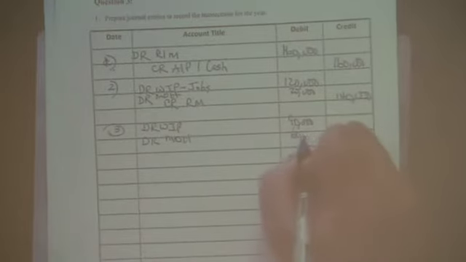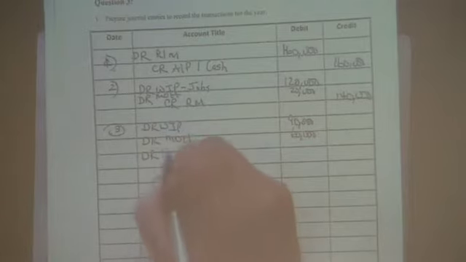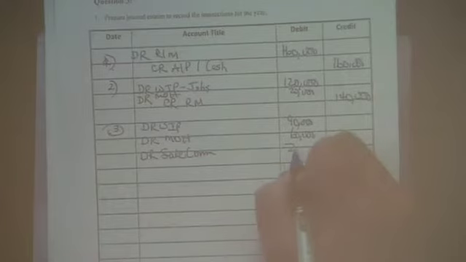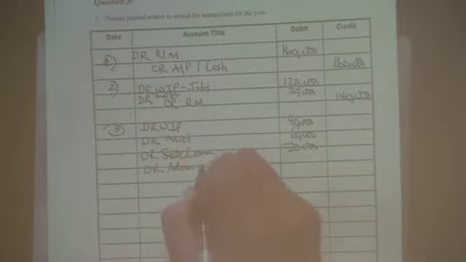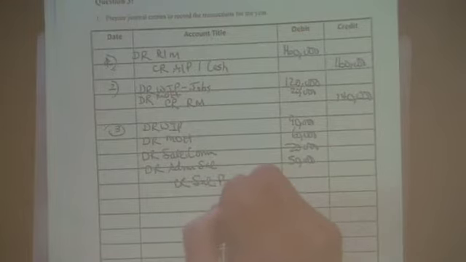So for the third entry, we need to debit work in progress for 90. Debit MOH for 60. Debit sales commission for 20. And debit admin salary. Credit salaries payable.